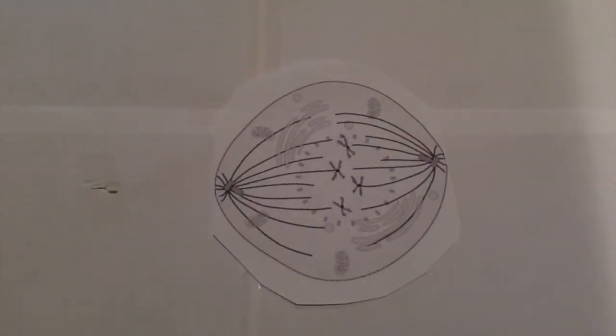Prometaphase 1 is basically an extension of prophase. The nuclear membrane completely disappears, the centrioles keep moving towards opposite poles, the spindle fibers attach to the centromeres, so the chromosomes start lining up.